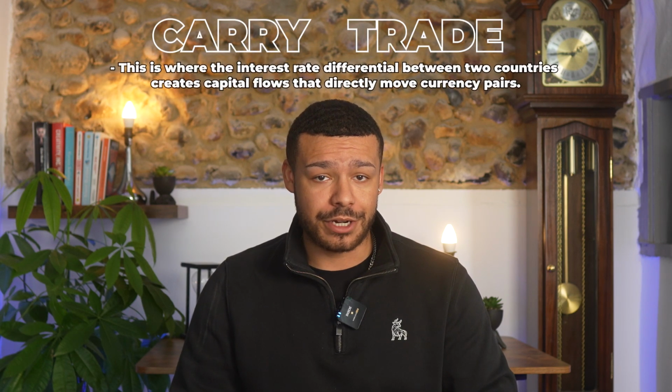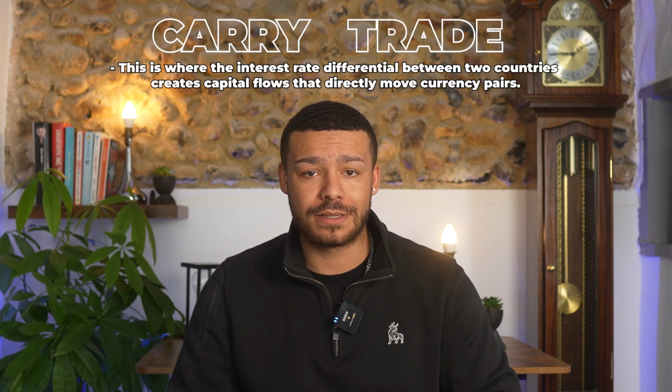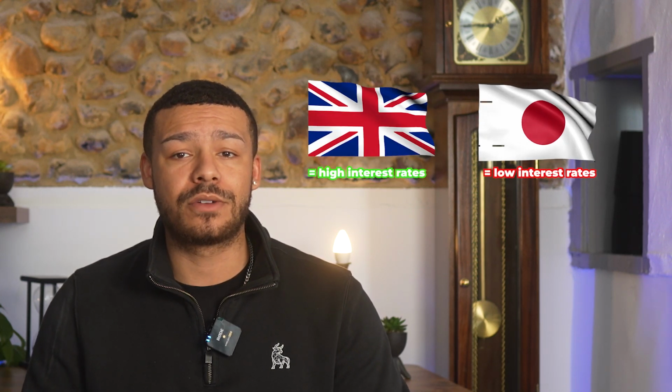The second Forex mechanism worth understanding is something called the carry trade. This is where the interest rate differential between two countries creates capital flow that directly moves currency pairs. The concept is straightforward. If one country has high interest rates and another has low interest rates, capital tends to flow towards the higher yielding currency. Investors borrow in the low rate currency. Historically, the Japanese yen has been the most common example, and they deploy that capital in the higher yielding currency, earning the difference. That buying pressure supports the higher yield currency and adds selling pressure to the lower yield one.